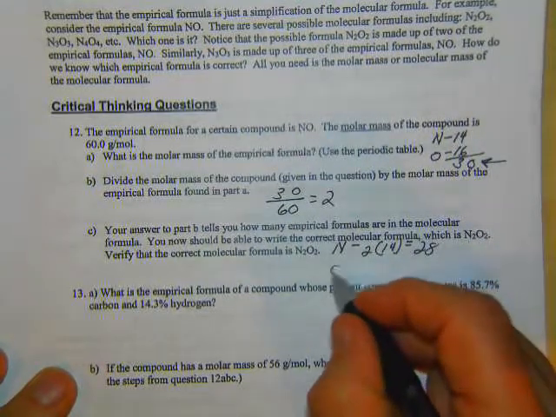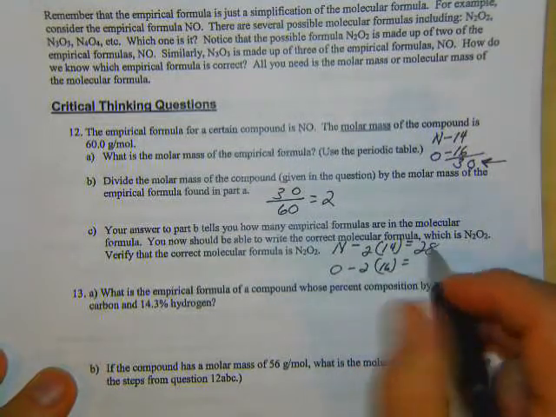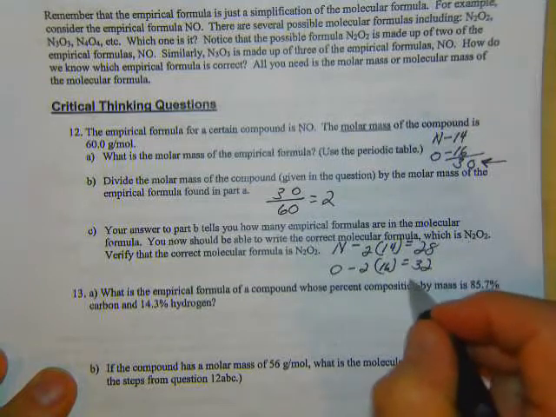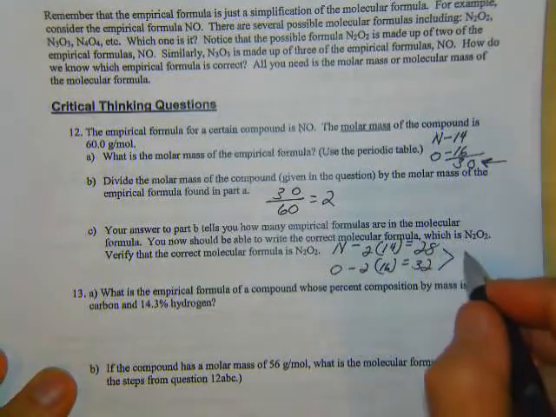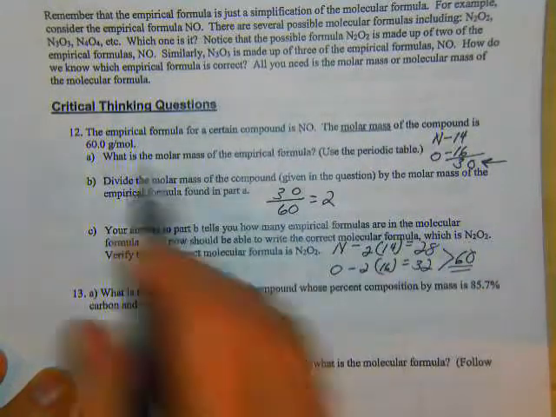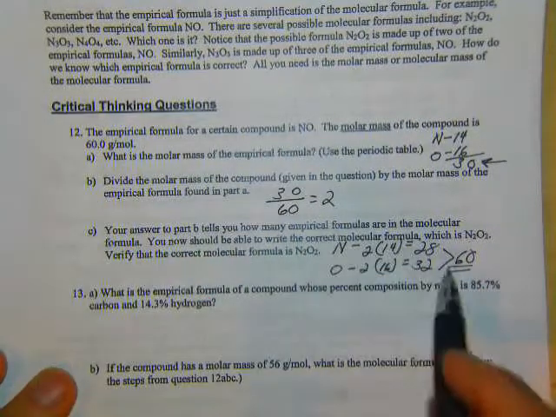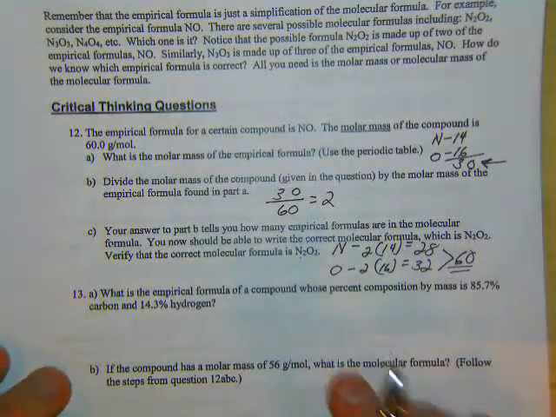Oxygen, we also have 2, we know the atomic mass is 16, so that's 32. 28 plus 32 is 60. So this value is the same as the value up here, so we know that the formula N2O2 is correct.